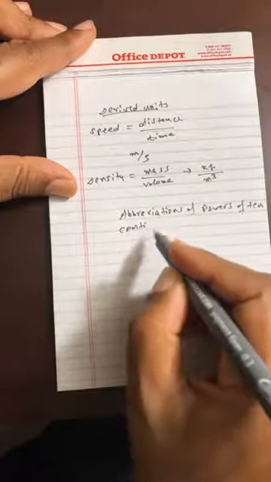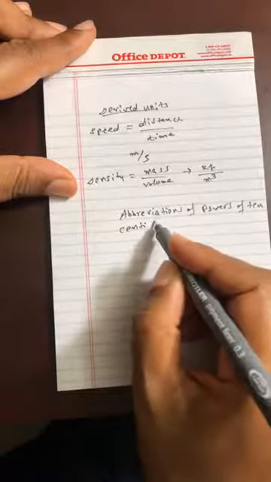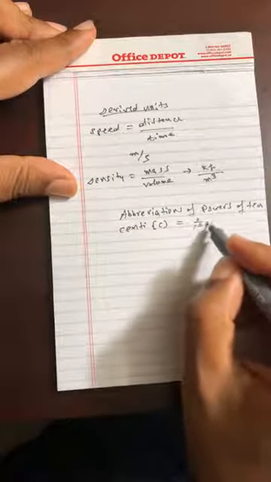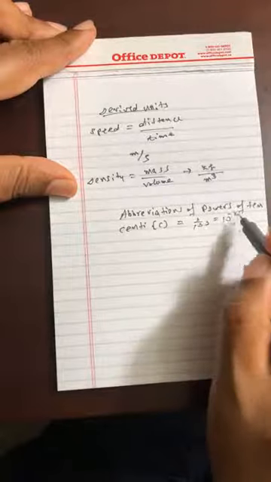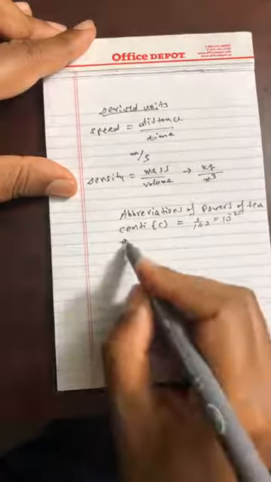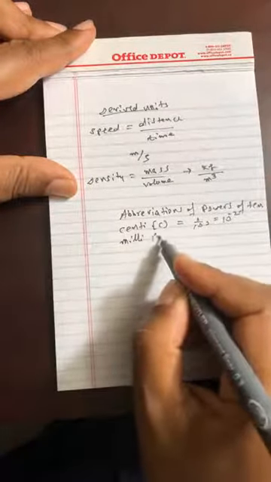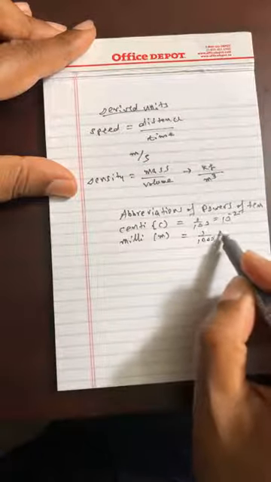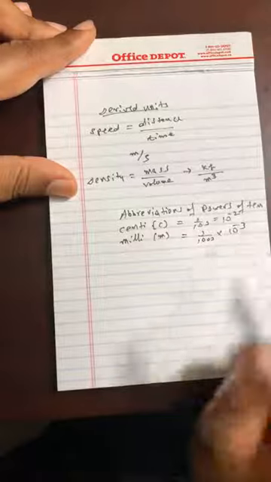Centi, it's abbreviated by C. It simply means 1 over 100, or 10 to the power of negative 2. That's all it means. And then we have the milli, abbreviated by small m, is equal to 1 over 1,000, or times 10 to the power of negative 3.